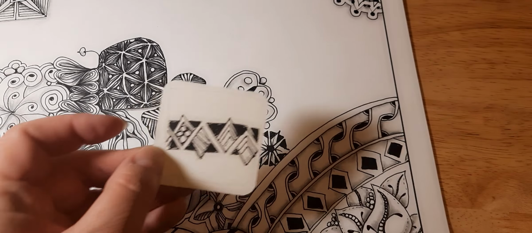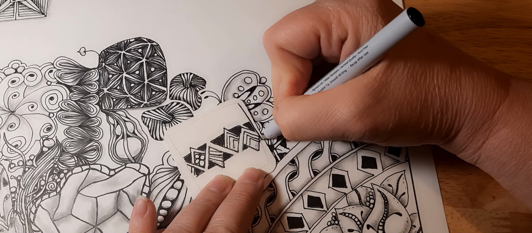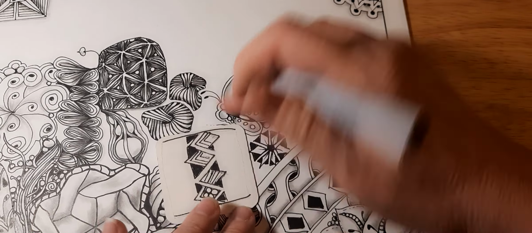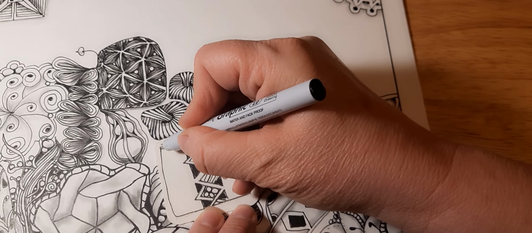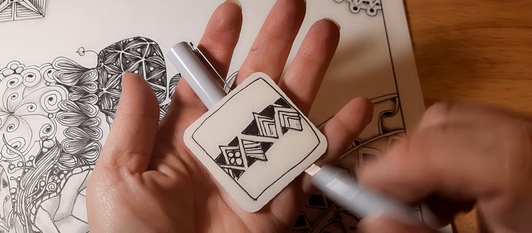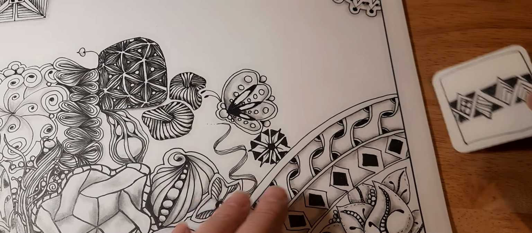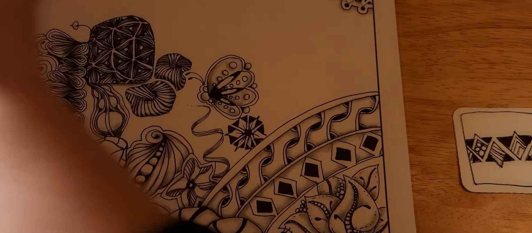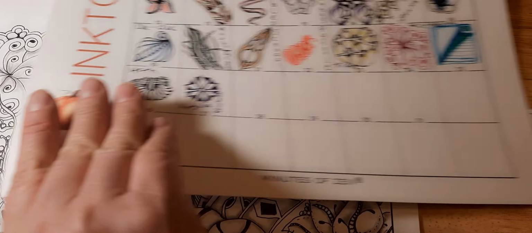So again, I will probably go ahead and ink this in. This is Kangular. And this is what it looks like if you want to do it as a border, and then just adding some designs in there. And this is the blooming Kangular. Right here, and then here on the calendar.